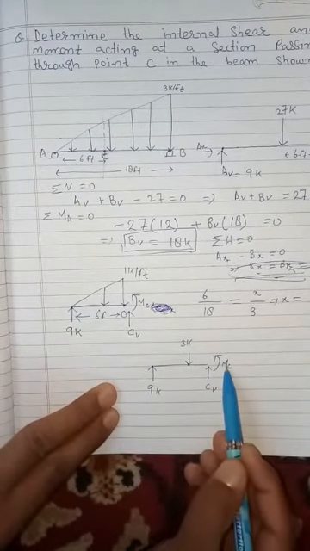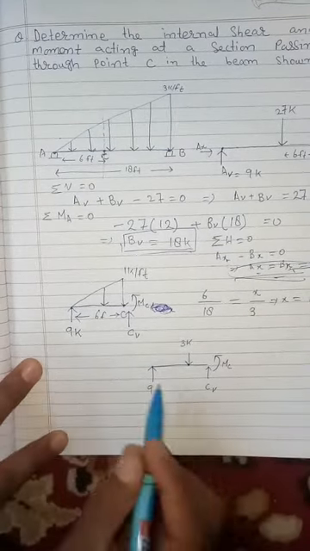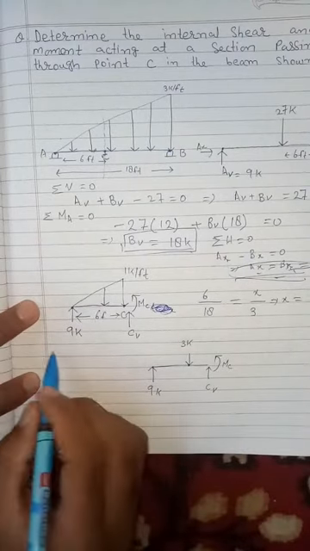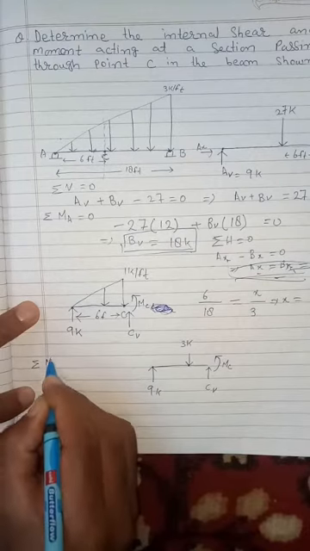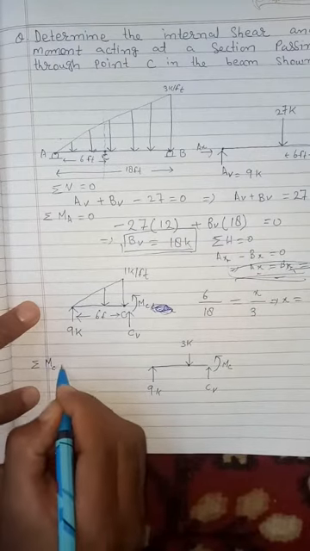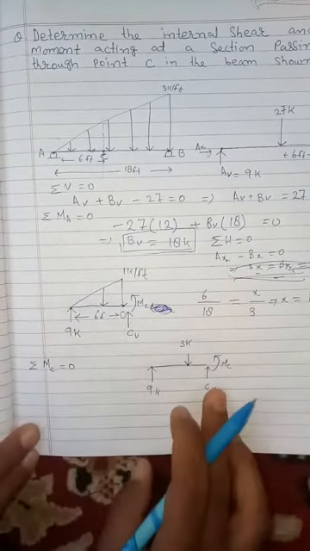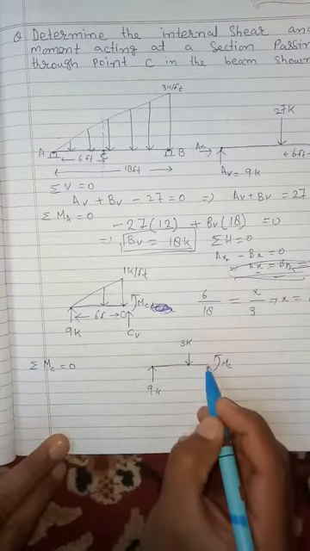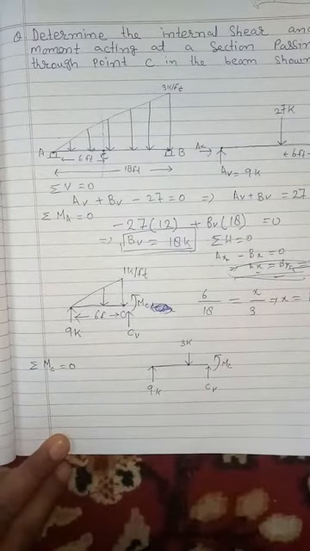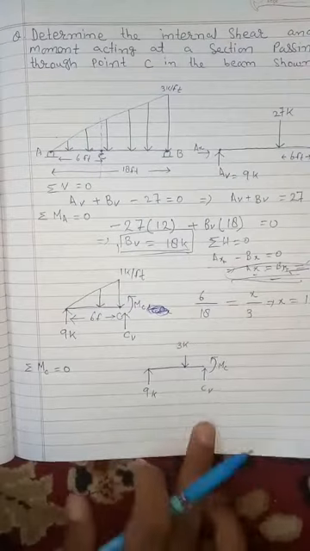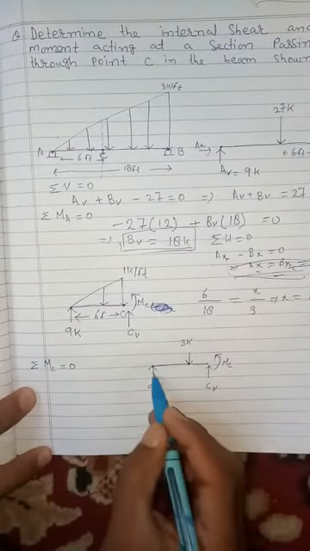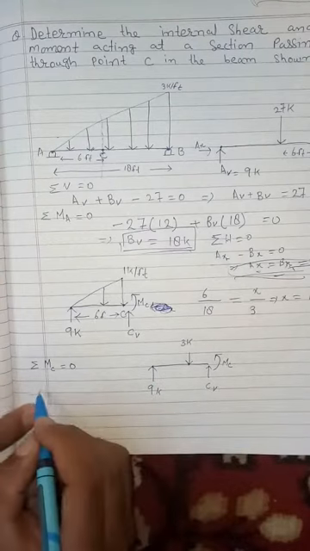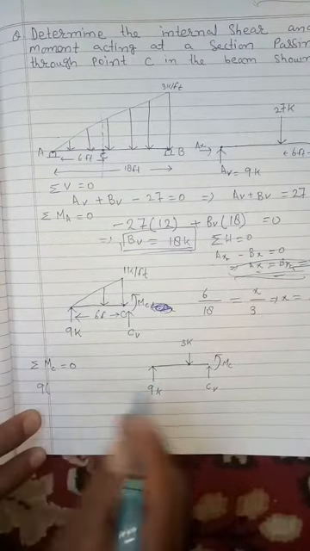Now we have to find MC and CV. For that, let us take the summation of moments at point C equals 0. Due to this force, which is trying to rotate the beam in the upward direction, it is 9 into distance.